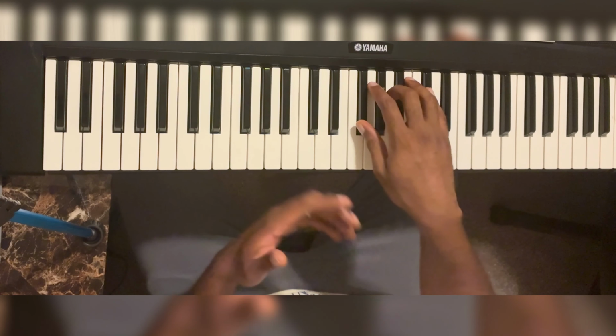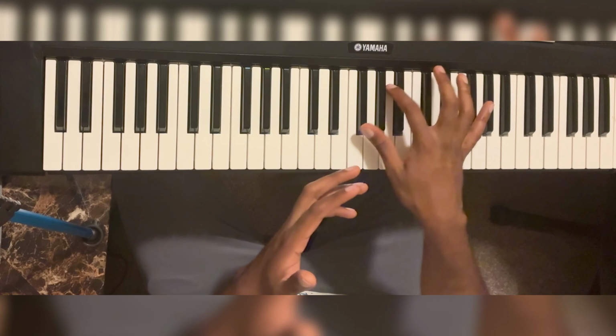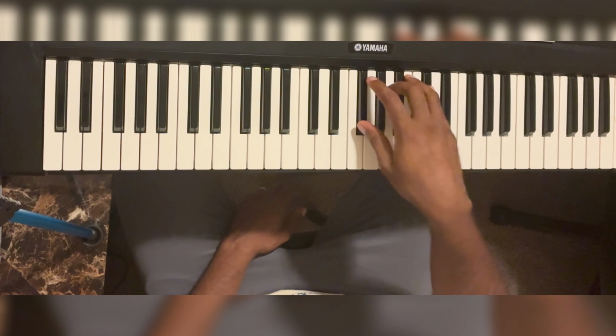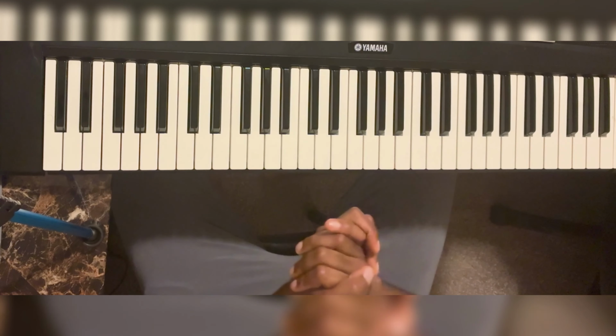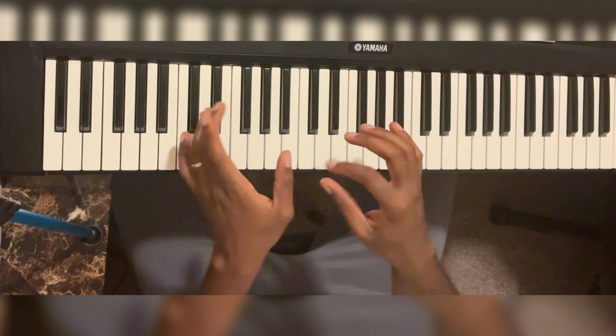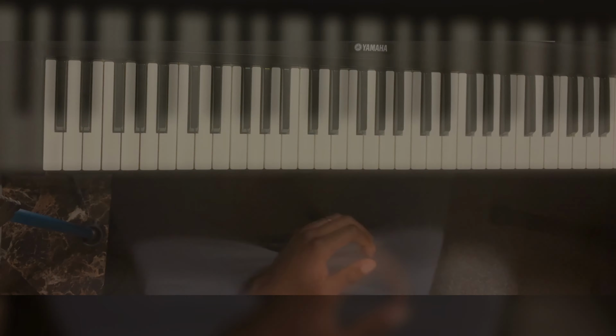So the notes are higher up here. It's nice to have, and the rule of thumb is always to keep the melody line highest. So that's why I changed the inversion to this, as well as for a fill that happens during the chorus, during this bridge here.